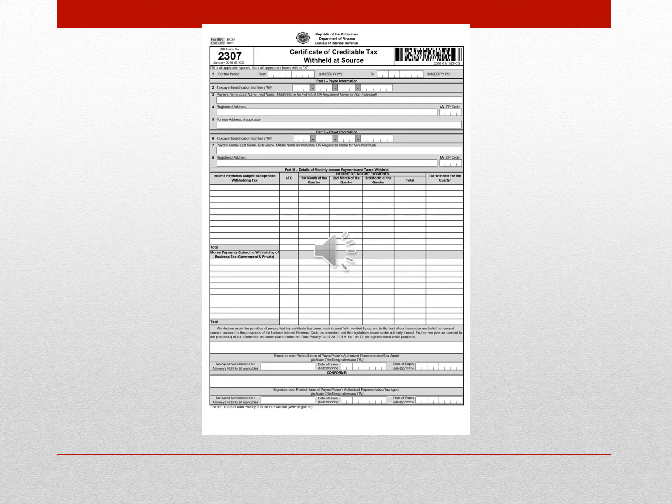Alpha, let me check quickly. How much is that? 120 divided by 1.12. So the income payment before VAT is 107,142.85. That's the amount you put there. You don't include the VAT portion because that's not the actual income payment. VAT is on top of it. So that makes the difference.